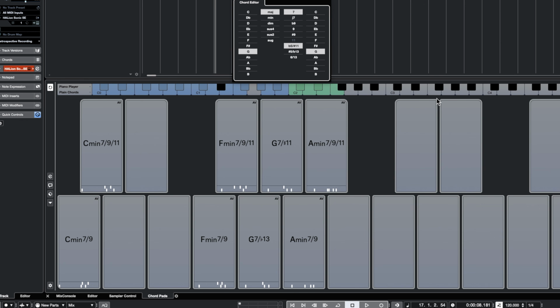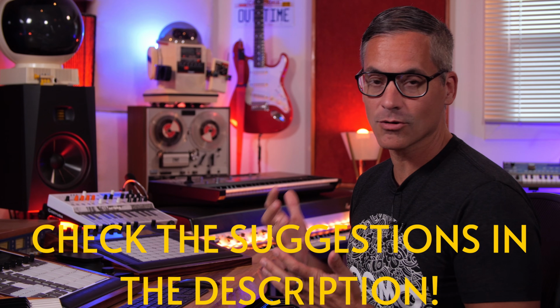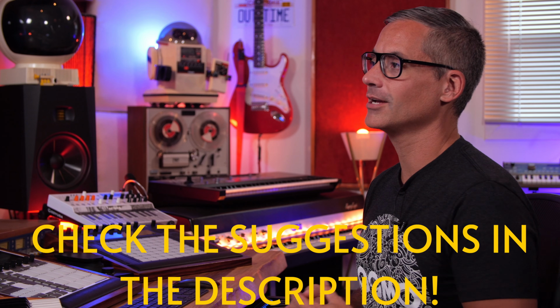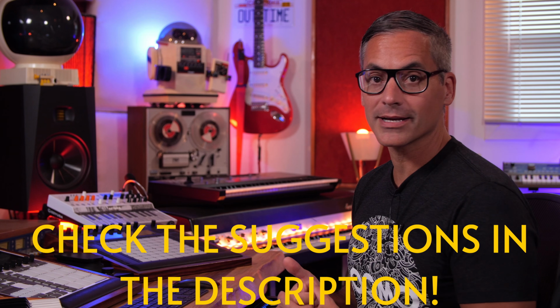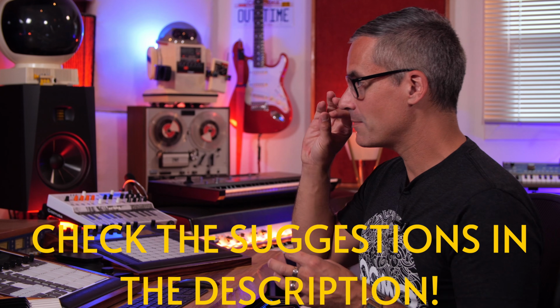How would you come up with this on your own? If you're new to jazz theory, you probably won't. Go online, find yourself some chord progressions that somebody suggested for sort of jazzy neo-soul kind of stuff, and then try punching those in to the chord pads.